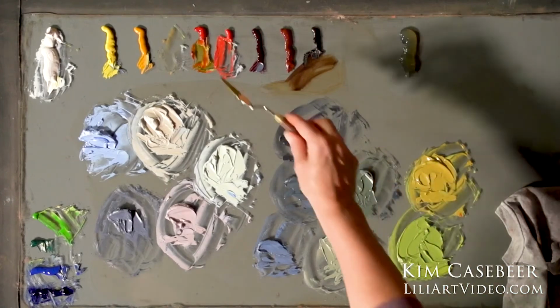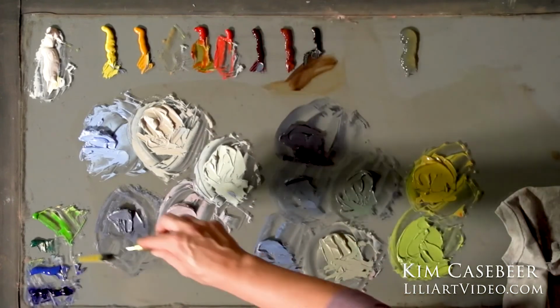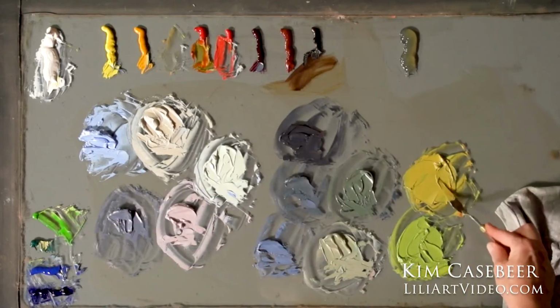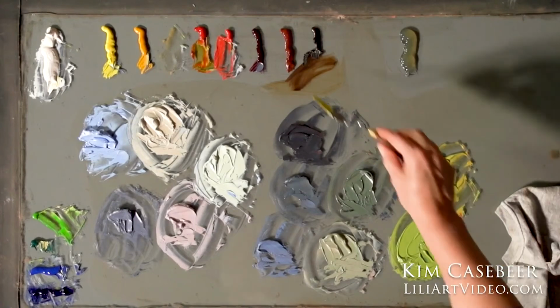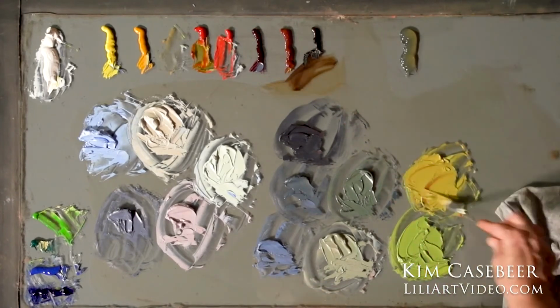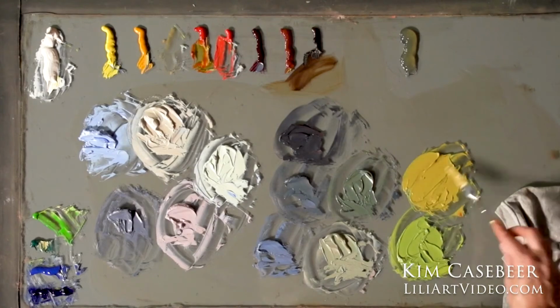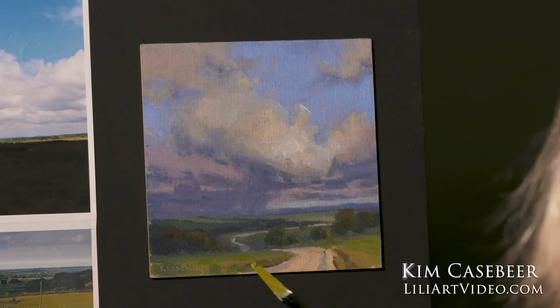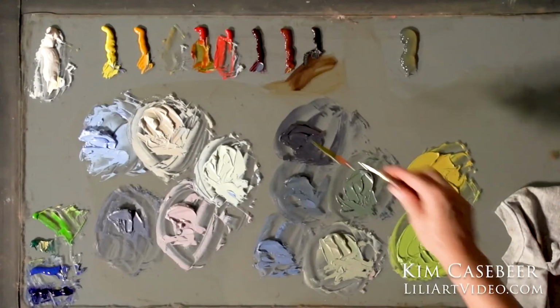Because I want this to be a warm green, but I don't want it to be really, really bright. Still needs to have a little earthiness to it. I'm going to pull some burnt sienna in there. That's getting closer. Still needs some more red.